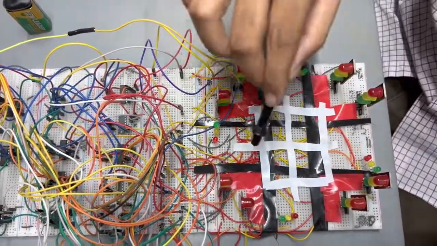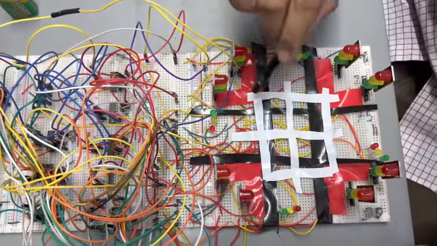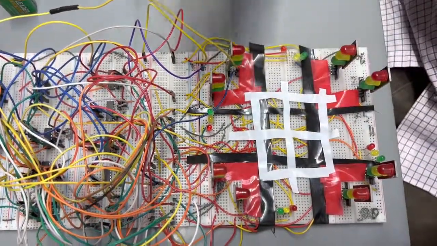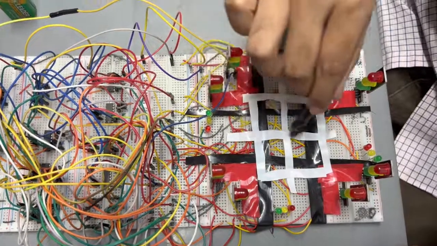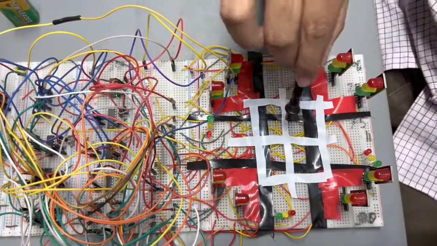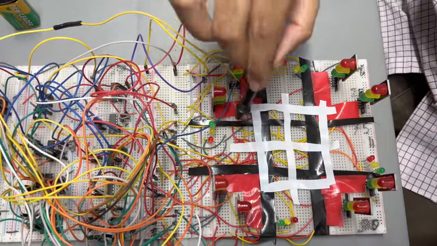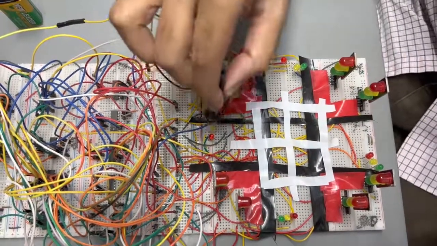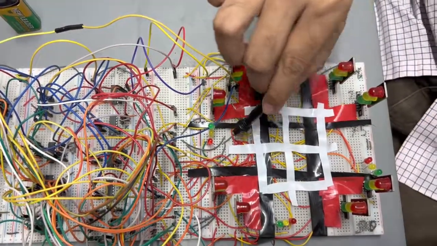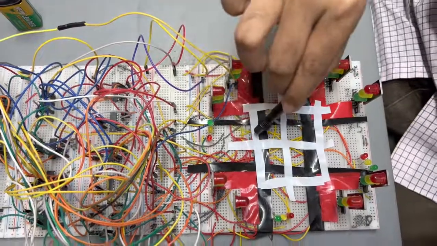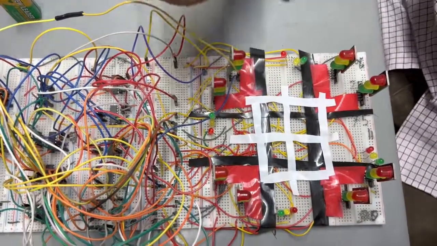The black tape in this project shows us the definition of the roads, and the white tape here in the middle is giving us the border, so that when we see the three LEDs connected in this road, we will understand that this road is being used as the outcoming road of road A.